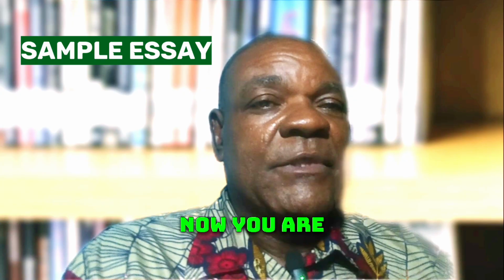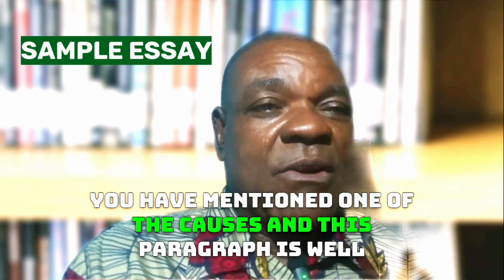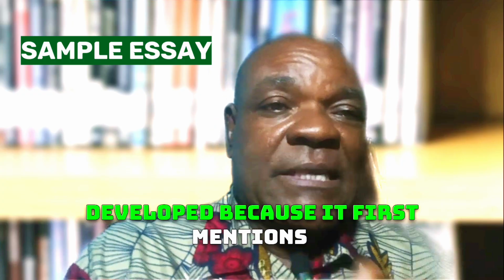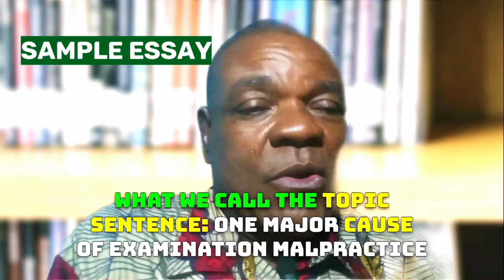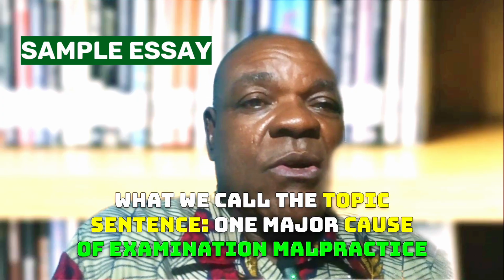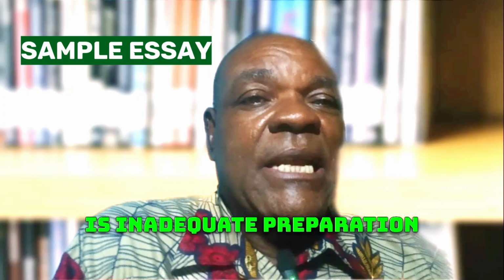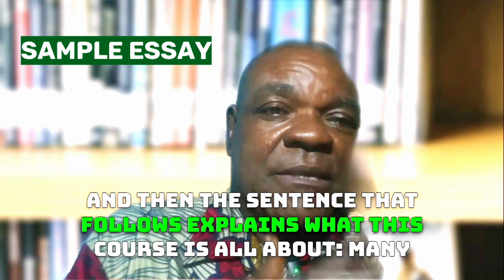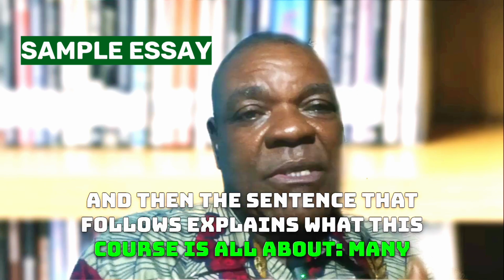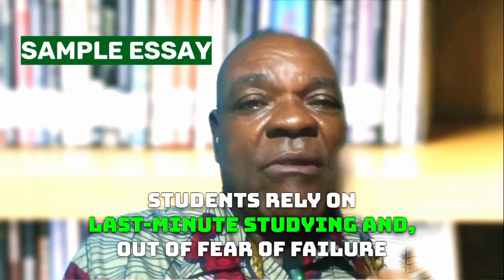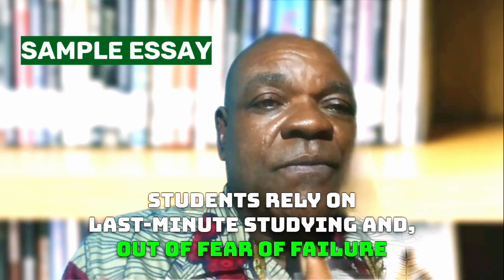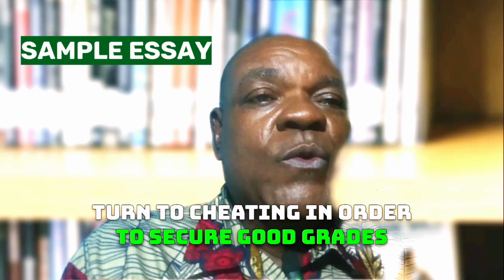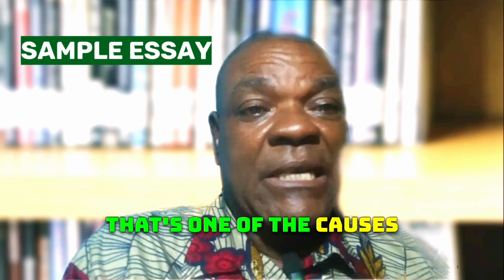grades. Now, you have mentioned one of the causes, and this paragraph is well developed because it first mentions what we call the topic sentence. One major cause of examination malpractice is inadequate preparation. And then the sentence that follows explains what this cause is all about. Many students rely on last-minute studying and, out of fear of failure, turn to cheating in order to secure good grades. That's one of the causes.